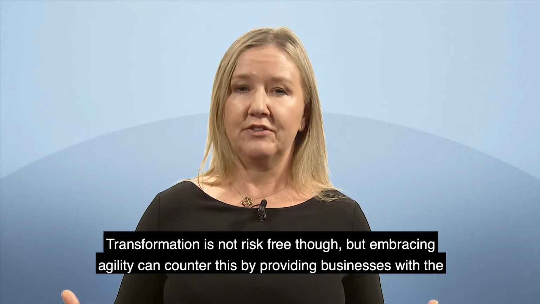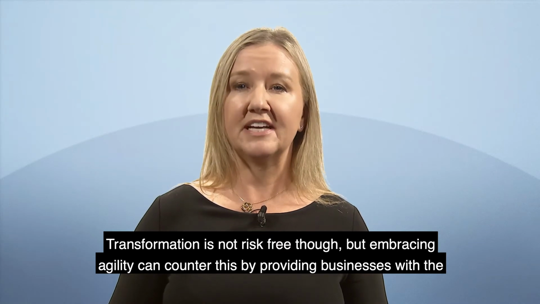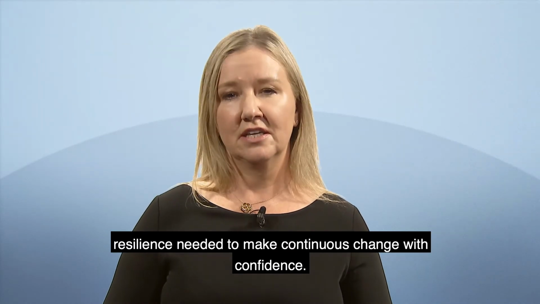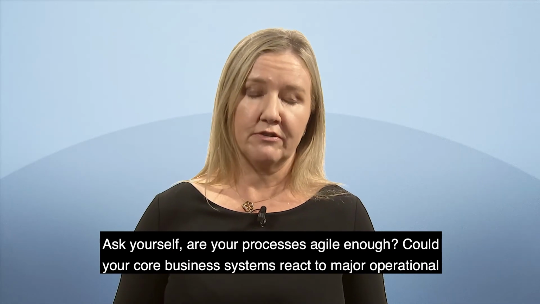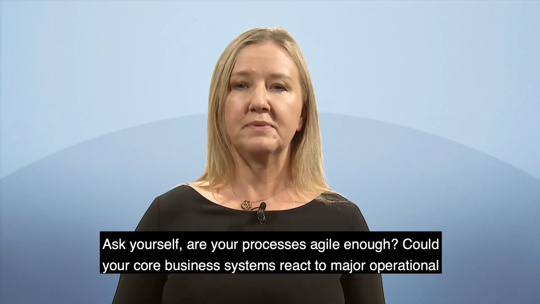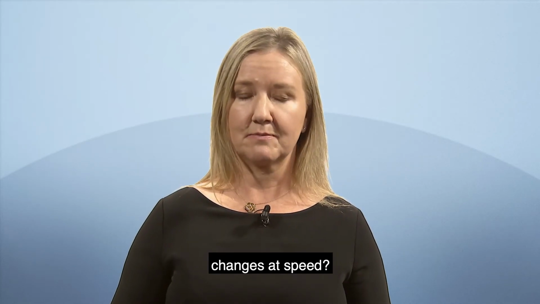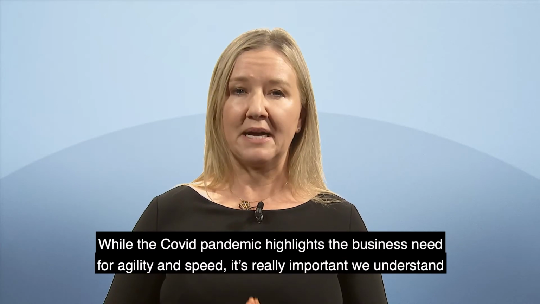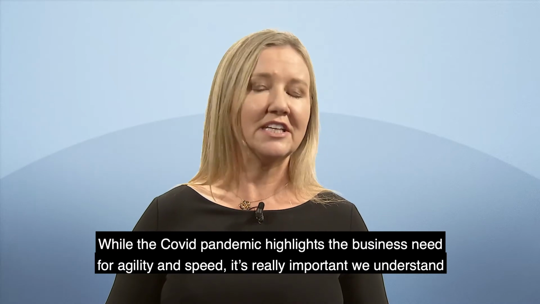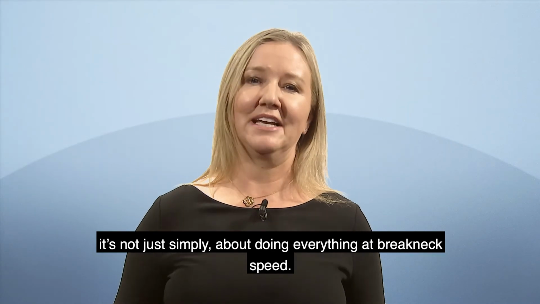Transformation is not risk-free, though, but embracing agility can counter this by providing businesses with the resilience needed to meet continuous change with confidence. Ask yourself, are your processes agile enough? Could your core business systems react to major operational changes at speed? While the COVID pandemic highlights the business need for agility and speed, it's really important we understand it's not simply about doing everything at breakneck speed.